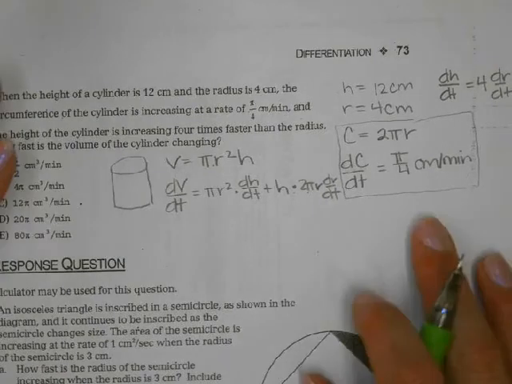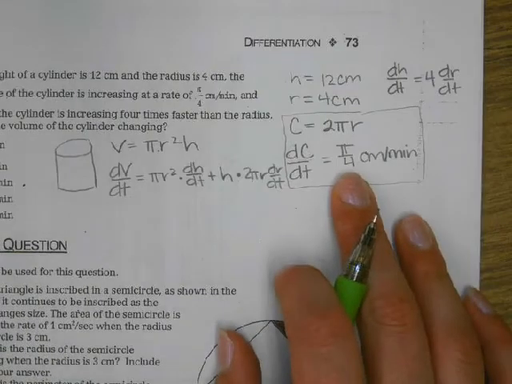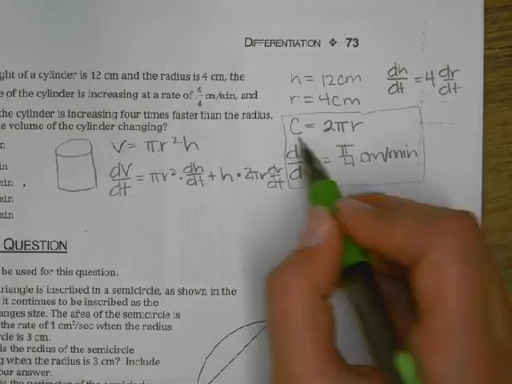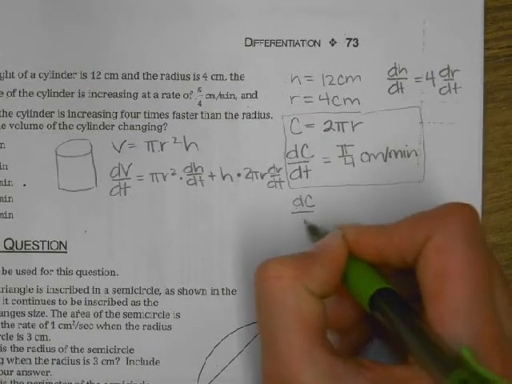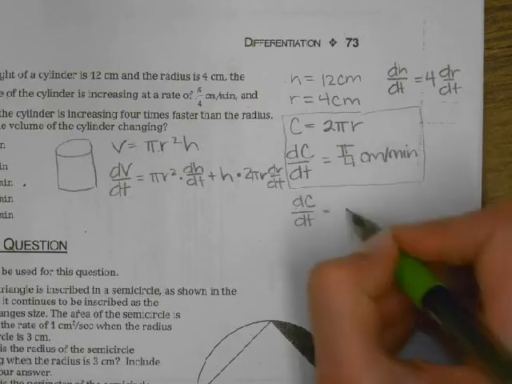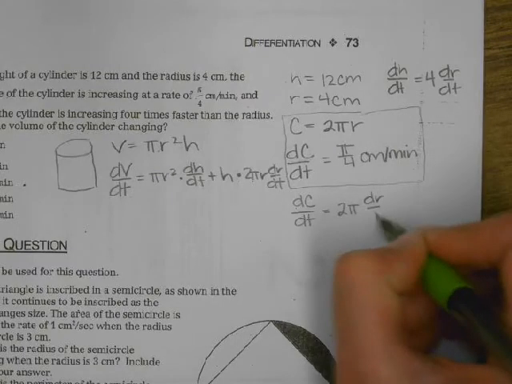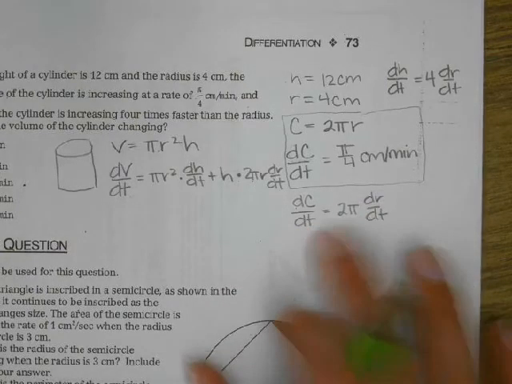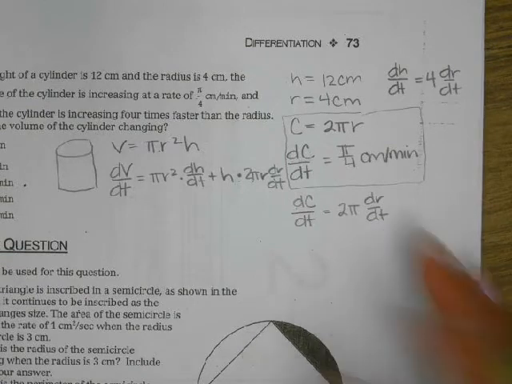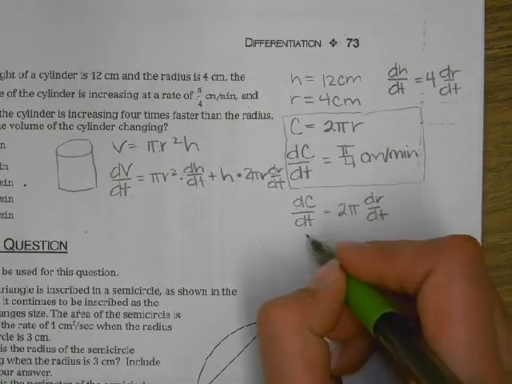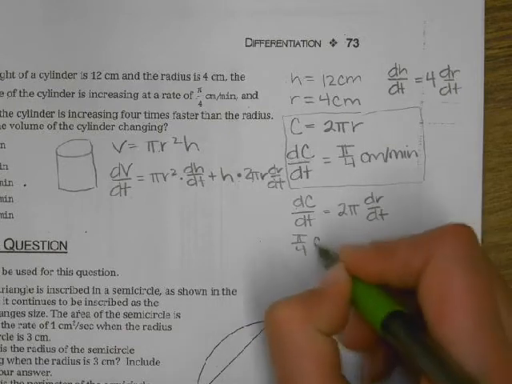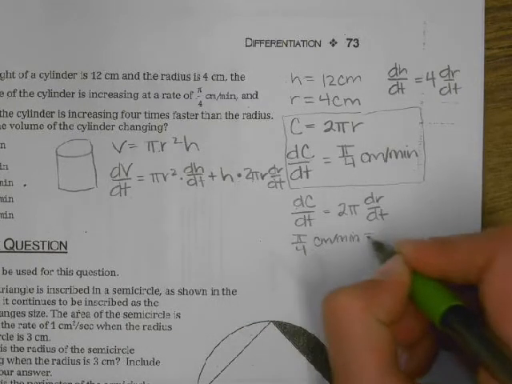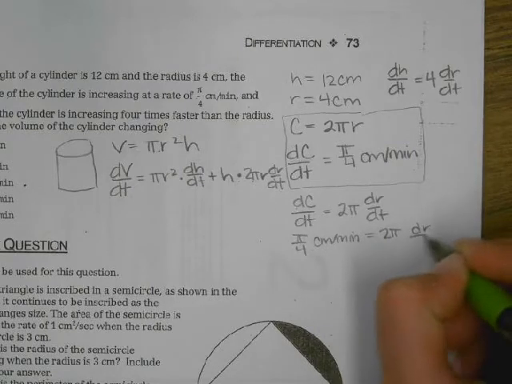So over here I was like, okay, I know what dC/dt is, so let me go ahead and go through the process of using that information to find something else. So I took this formula right here and I said the derivative of C, dC/dt, is 2 pi times dr/dt. So that means that I can use this formula to solve for dr/dt. So I've got pi fourths centimeters per minute equals 2 pi dr/dt.